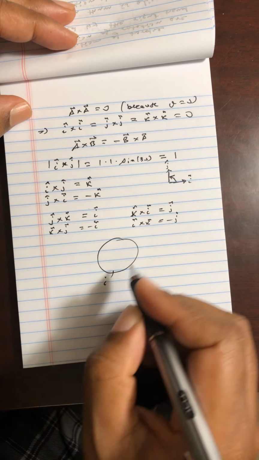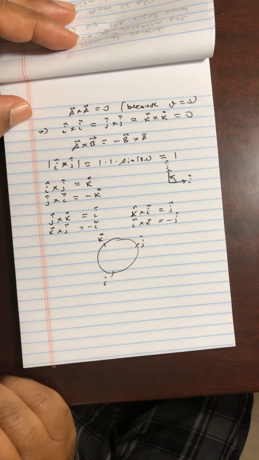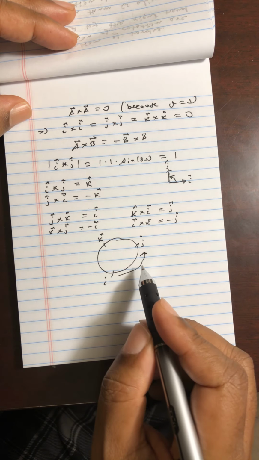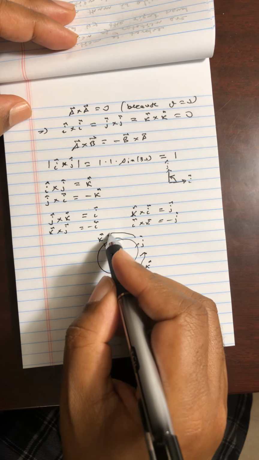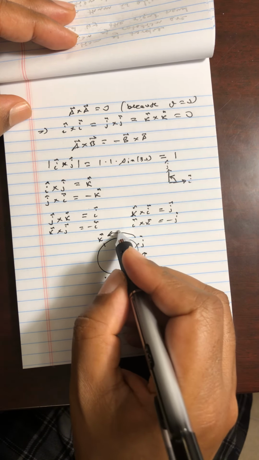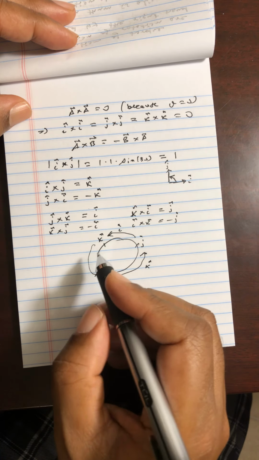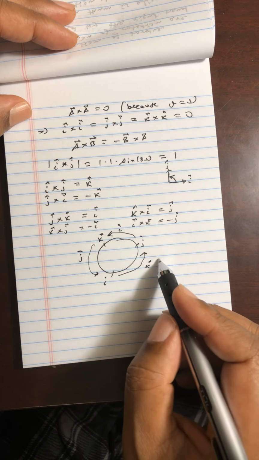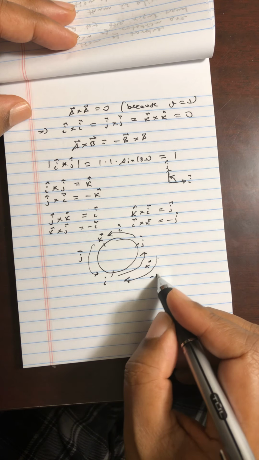To remember this easily, you can just use a unit circle like this. Let's put i over here, let's put j over here, let's put k over here. So i cross j, that is counterclockwise, so that's going to be k. j cross k, that's counterclockwise, that's going to be i. k cross i, that's counterclockwise, that's going to be j. But if you go the other way, if you're coming from j towards i, that's clockwise, so you get negative k.